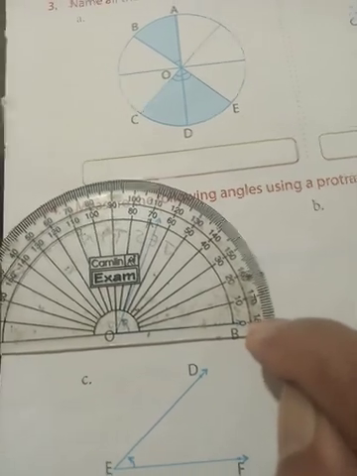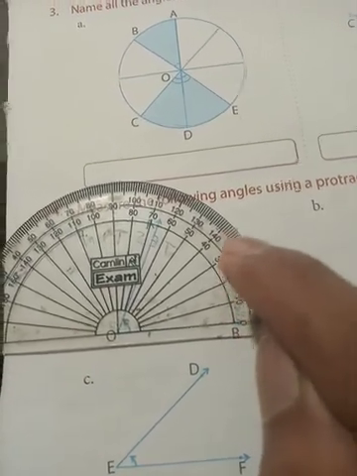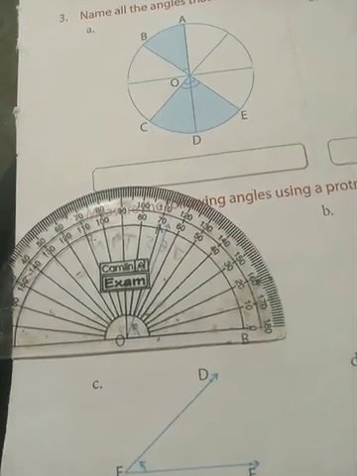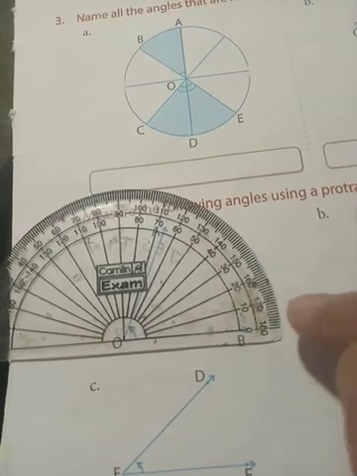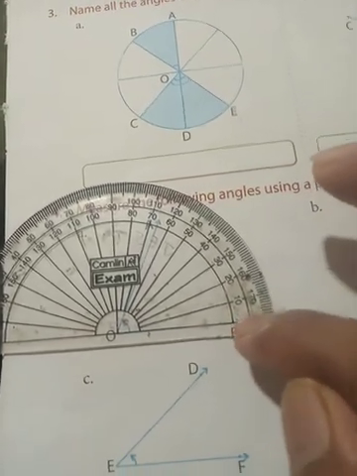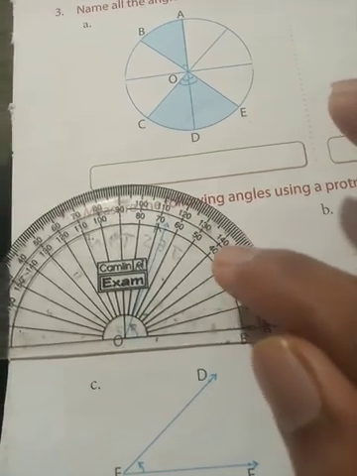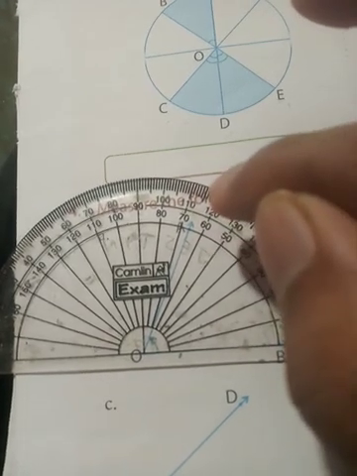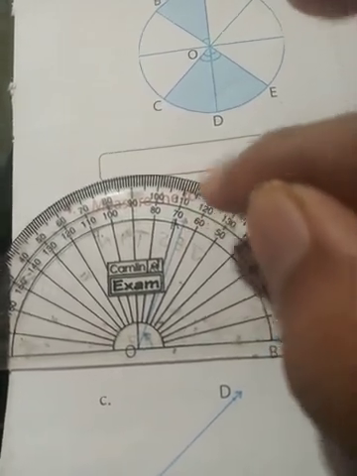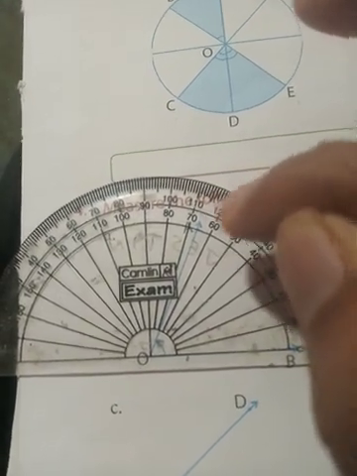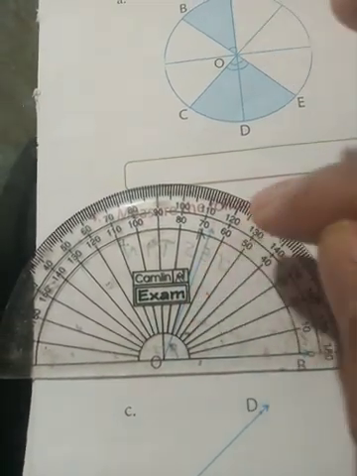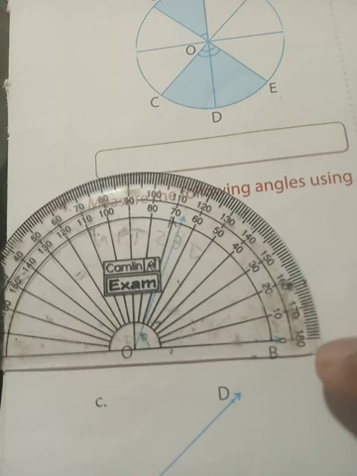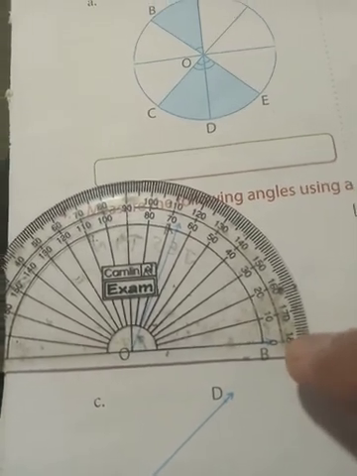You read it as 0, 10, 20, 30, 40, 50, not 180, 170, 160. Don't read like that. I will explain that use to you. Here we have to start from 0: 0, 10, 20, 30, 40, 50, 60, and this one is here, 61, 62, 63, 64, 65. There are 10 divisions in between. So this is 65. The starting must be 0, so we take this one, not 180.